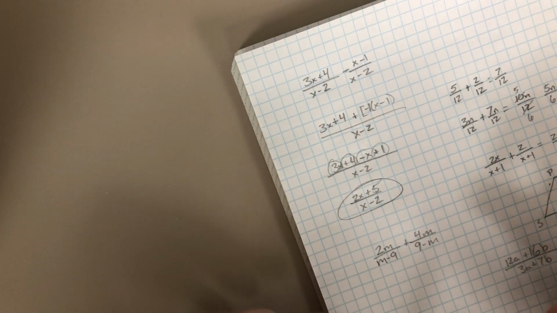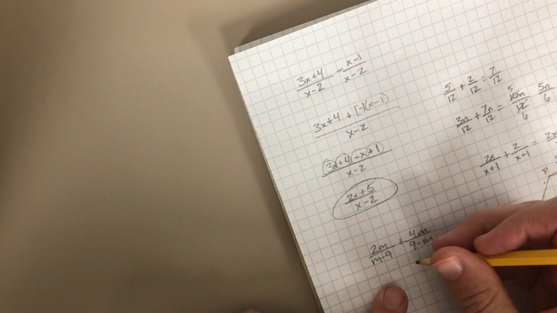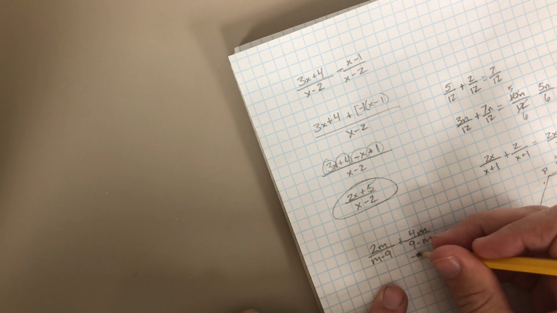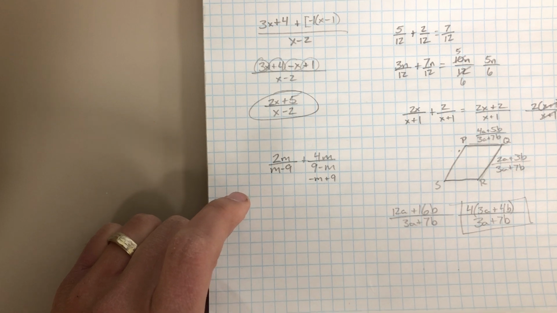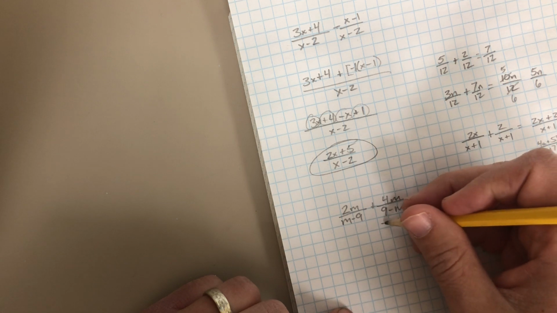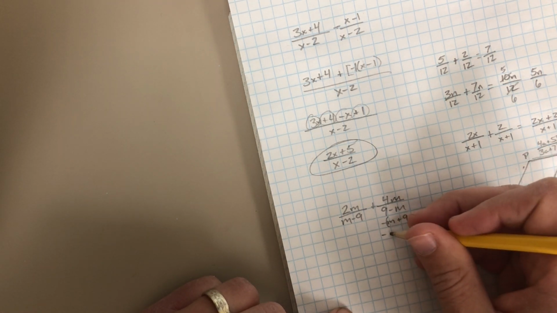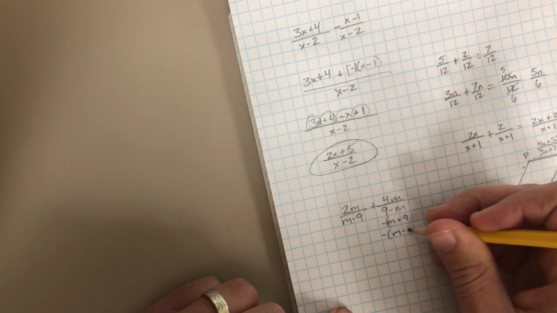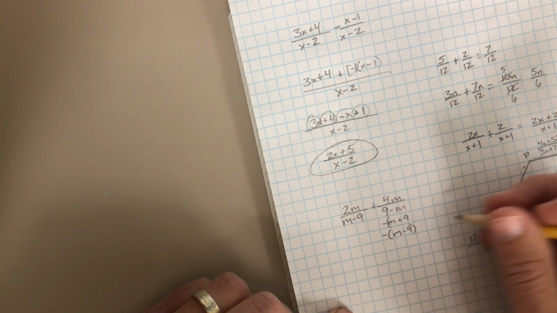Well, 9 minus m, if I flip that around, this would be the opposite of m plus 9, right? The opposite of m plus 9. But I could factor out a negative 1, and if I factor out a negative 1, then it would be negative, the opposite of m minus 9. And then I have my m minus 9 and my m minus 9.